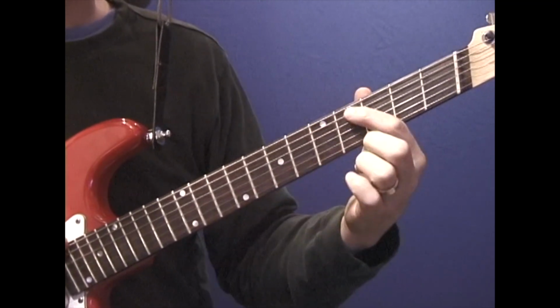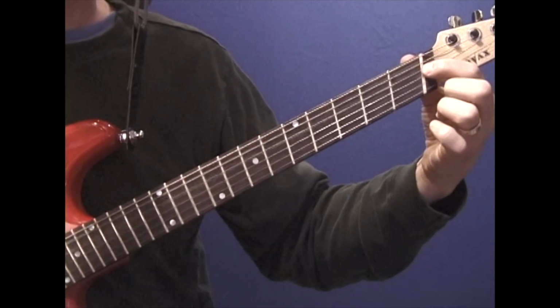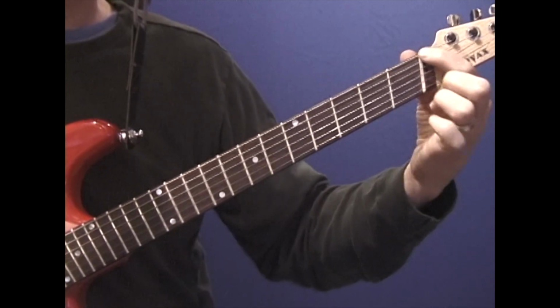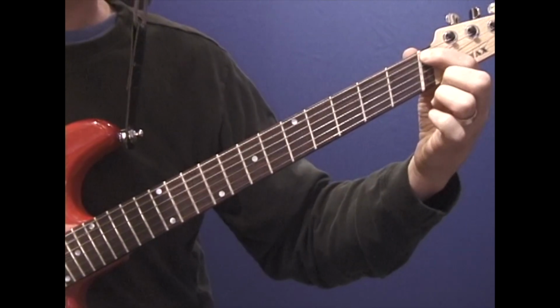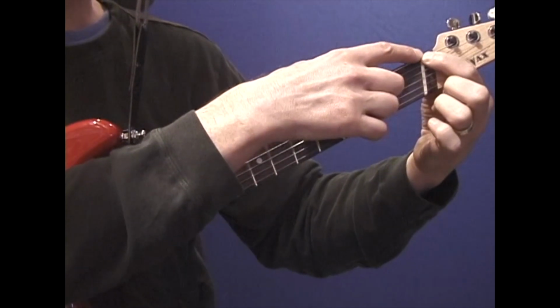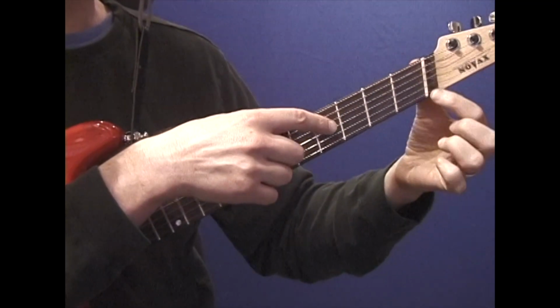Eat a darn good breakfast early. That's the 6th through 1st strings. Eat a darn good breakfast early. Here I'm just pointing to the string that I'm playing open. I'm not actually fretting anything, of course.